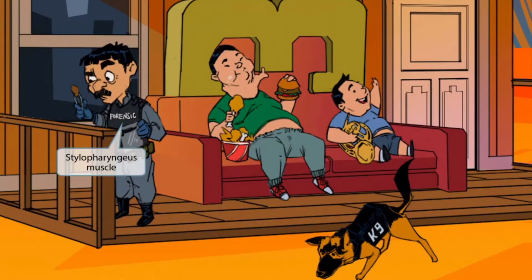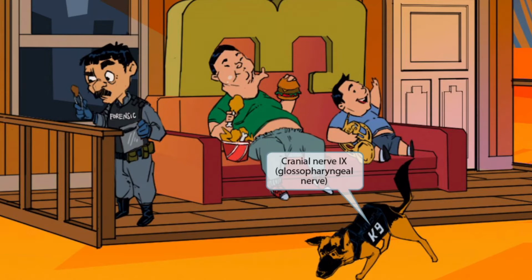Zooming out a bit more, you can see that we've added a forensic guy along with his canine dog to the scene. There must have been some suspicious activity taking place in these parts, so there appears to be an ongoing investigation. The dad and kid don't seem to care too much though, just sitting back and enjoying the couch. Anyway, the word forensic sounds kind of like pharyngeus in the word stylopharyngeus. So this is here to help you remember the stylopharyngeus muscle. The 9 in canine should make you think of the 9th cranial nerve, which is the glossopharyngeal nerve. So remember, the third pharyngeal arch is associated with the muscle and nerve related to swallowing, including the stylopharyngeus muscle and the glossopharyngeal nerve.